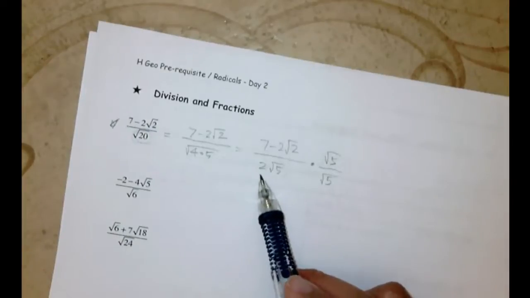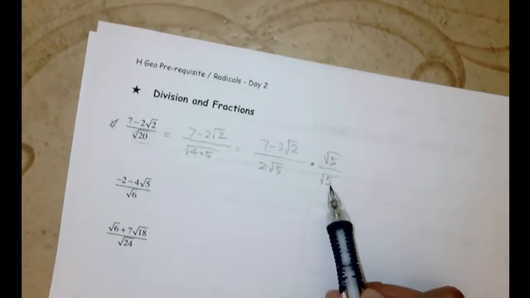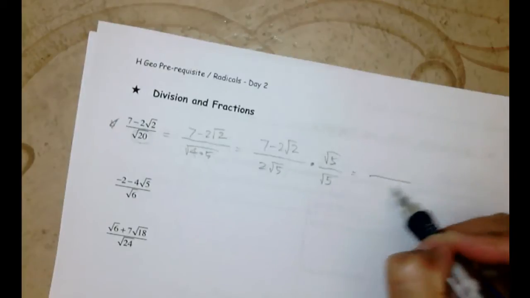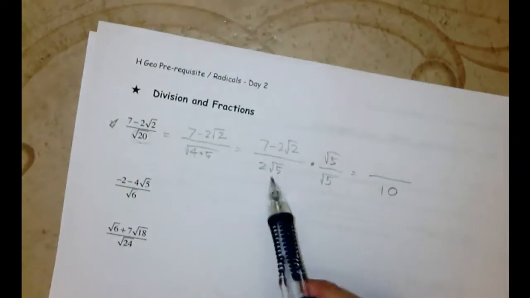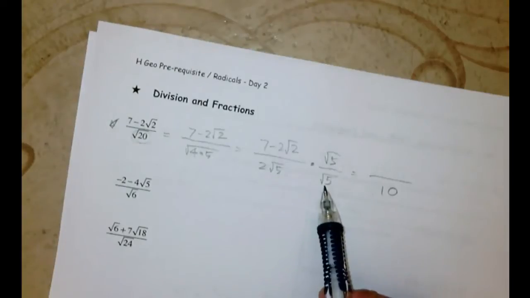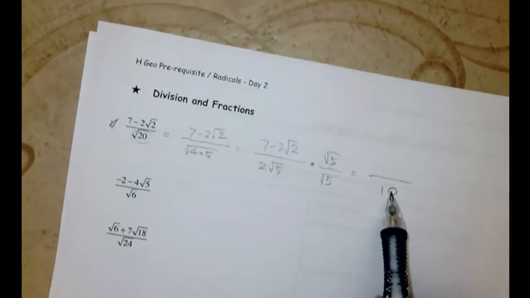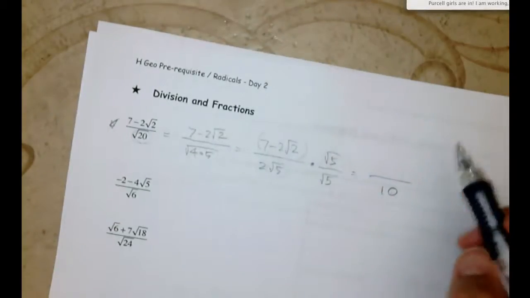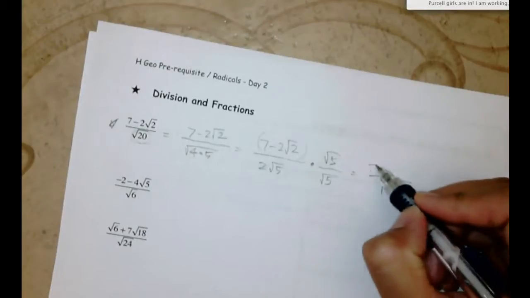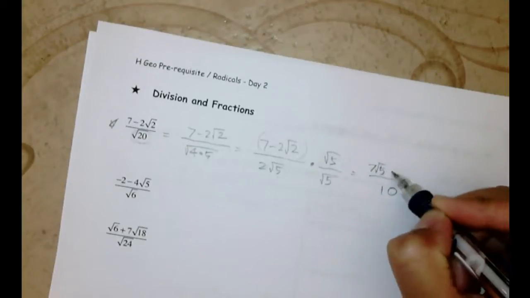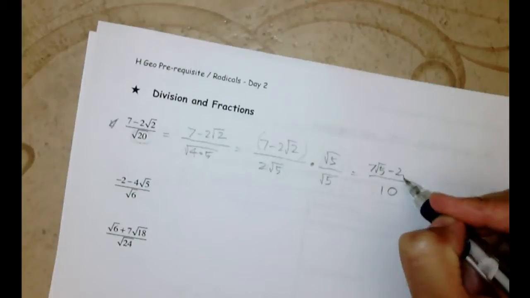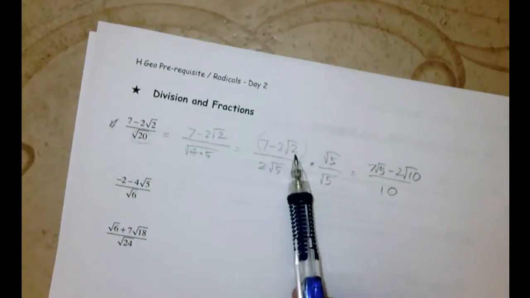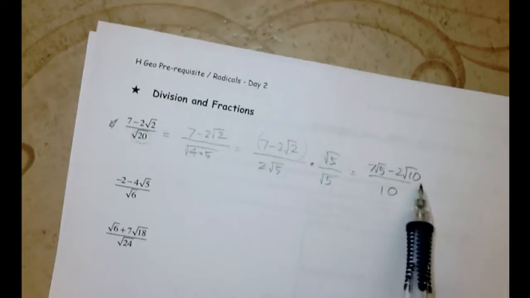So 2 times root 5 times root 5 is 2 times 5. So the denominator is 10, right? Root 5 times root 5 is 5, times 2 is 10. Now this one you have to distribute. So that's 7 root 5 minus 2 root 10. 2 root 10 times root 5 is root 10.